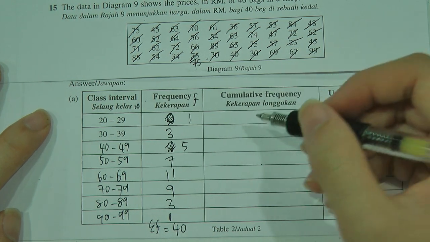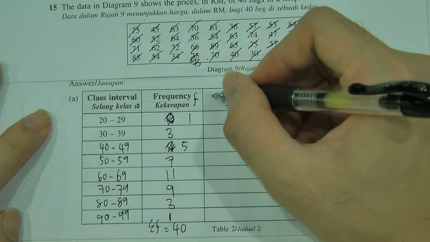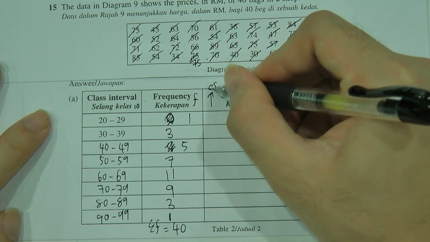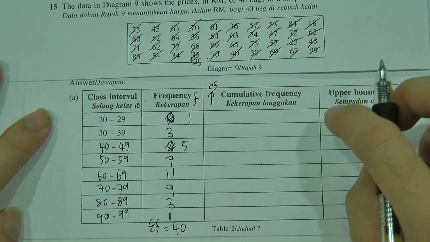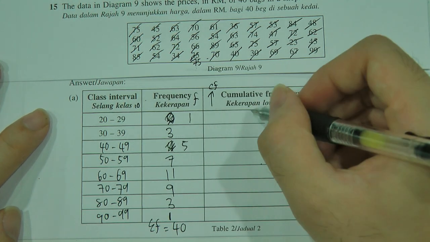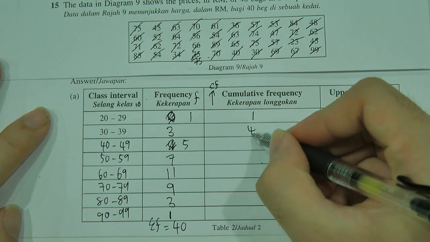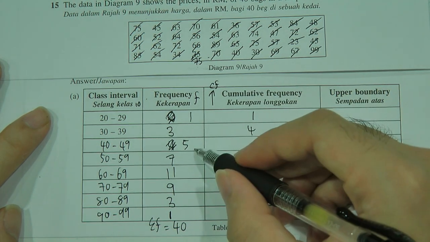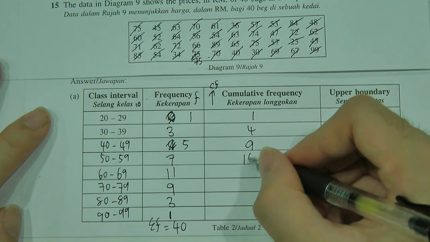Alright, cumulative frequency, this is very important because when you draw Ogive, the vertical axis always is cumulative frequency. So this is very important because you're going to use this to draw the graph. Okay, cumulative frequency, so the first one is 1, you start with 1, and then the second one with 1 plus 3 is 4. And then 4 plus 5 is 9. 9 plus 7 is 17.